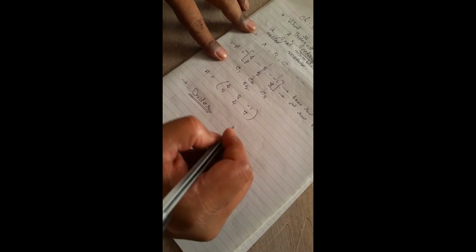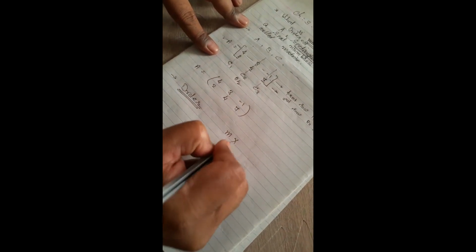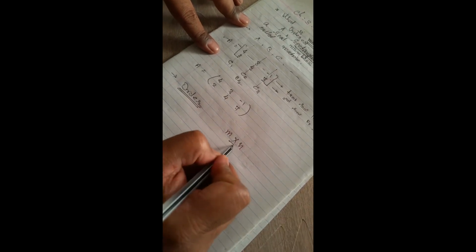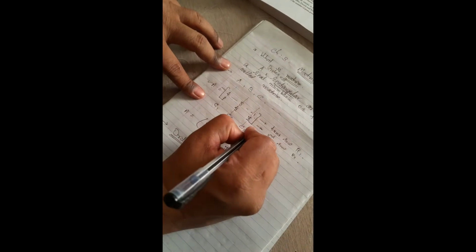So we use these numbers to represent the order of the matrix. Order of the matrix we normally represent as m by n. This cross we read as by: m by n, or m cross n. This m represents the number of rows and this n represents the number of columns. So this matrix A is a matrix of 2 by 3. 2 by 3 means what? This matrix A has 2 rows and 3 columns.